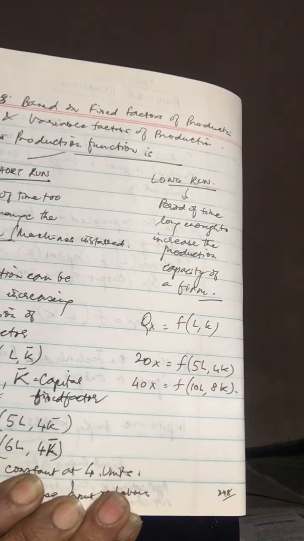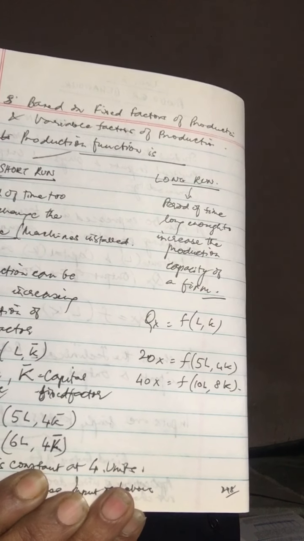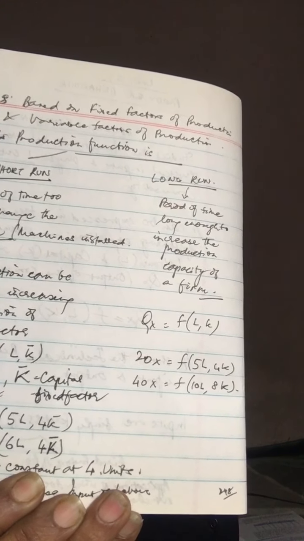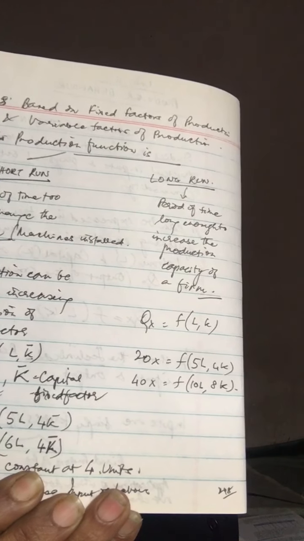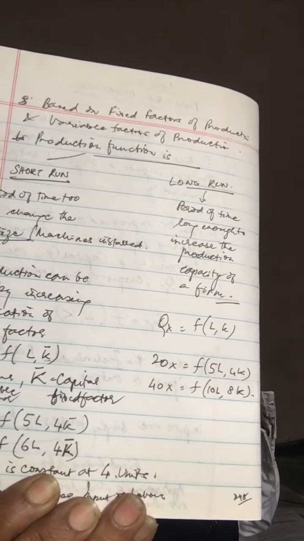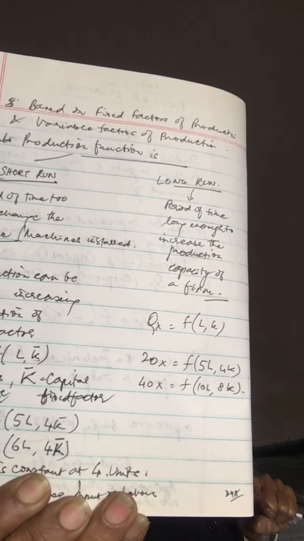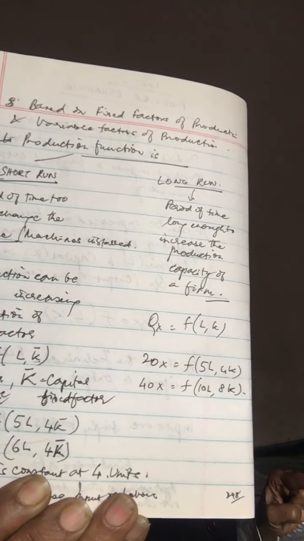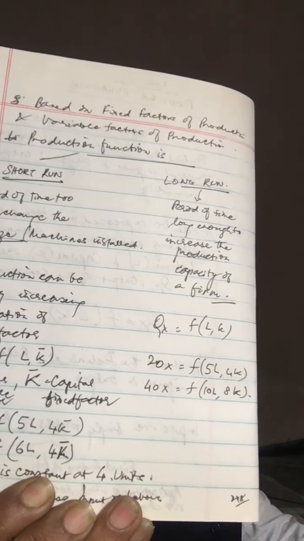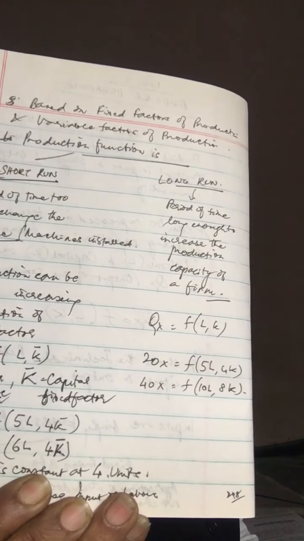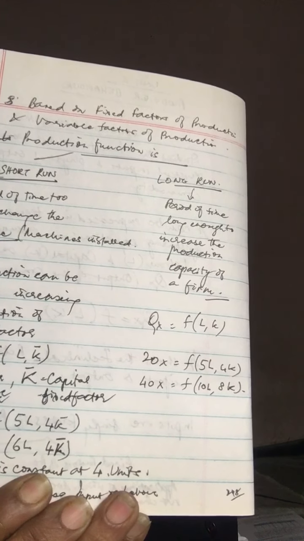Because it's too short a period to change it. Thus, production capacity remains constant during the short run because it's indicated by the plant size or the fixed factor. So you can see that Qx is a function of L and K dash. K is constant. So one factor we've kept, L is for labor and K is for capital, which is the fixed factor.